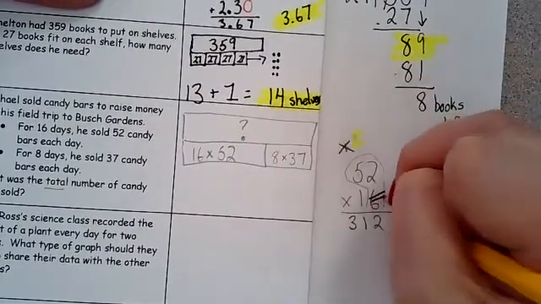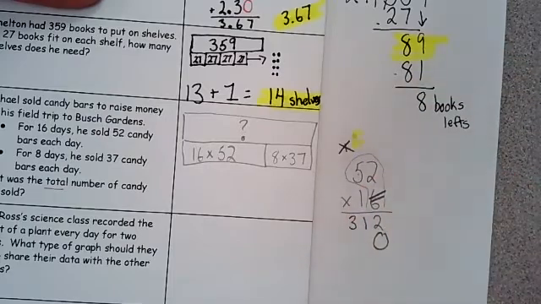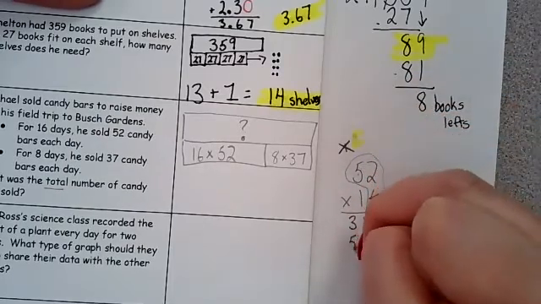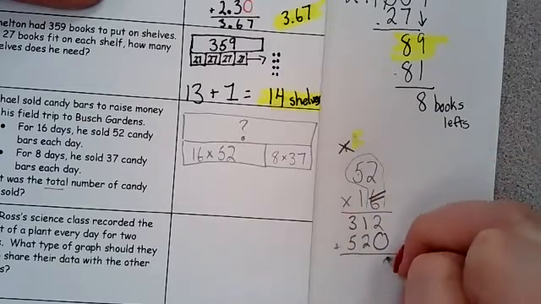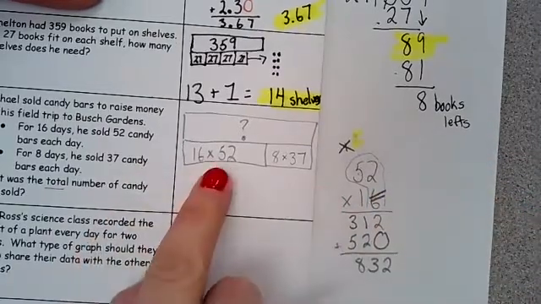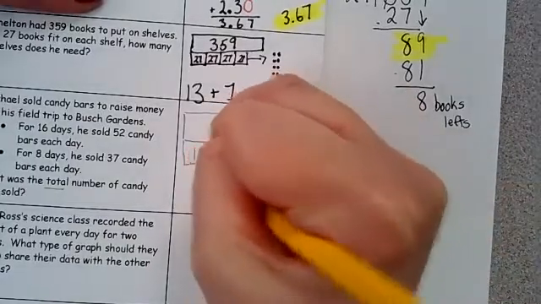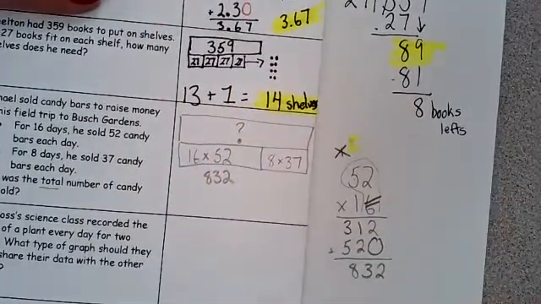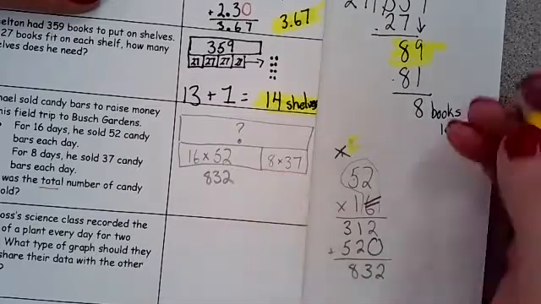Cross, put a collar on it, and drop an egg. Bloop. Then 1 times 2 is 2. 1 times 5 is 5, and you can add them together to get 2, 3, 8. So in the first 16 days, he sold 832.